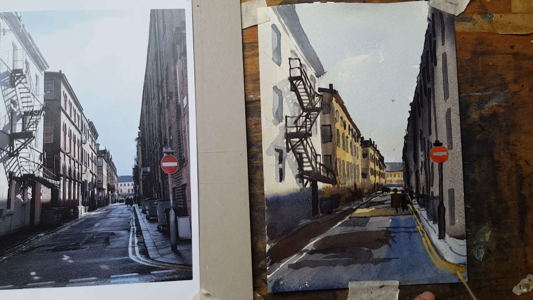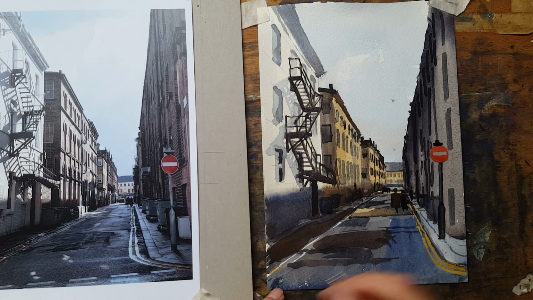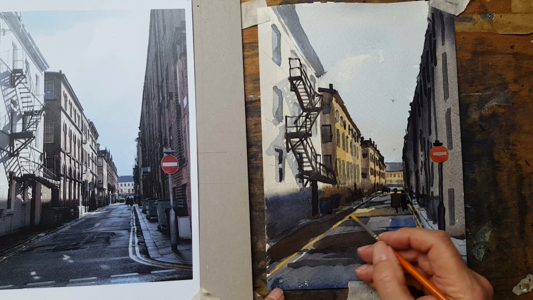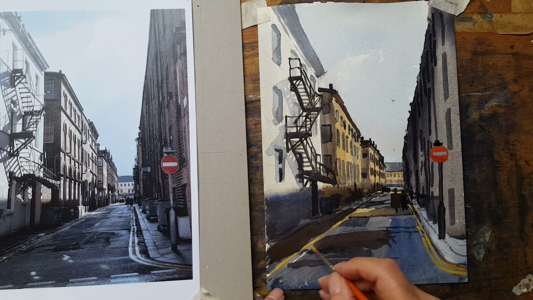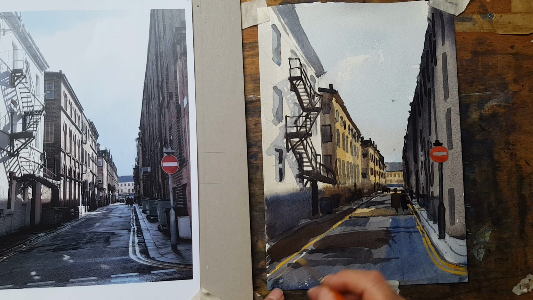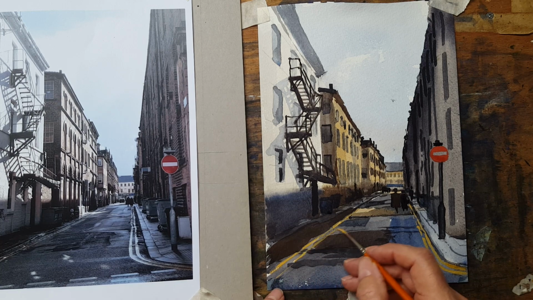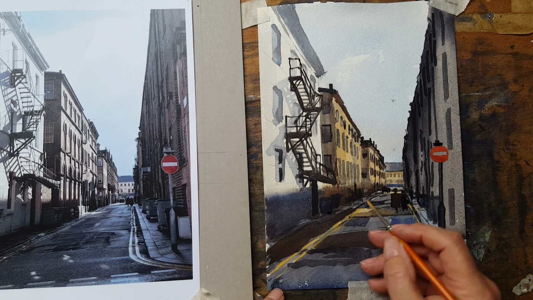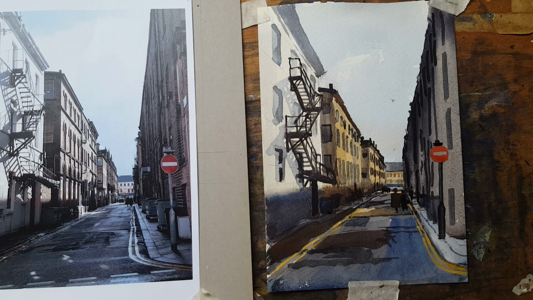Keep sticking the wrong yellow on my brush. Right. This will be brighter because it's got some white. Just a hint.